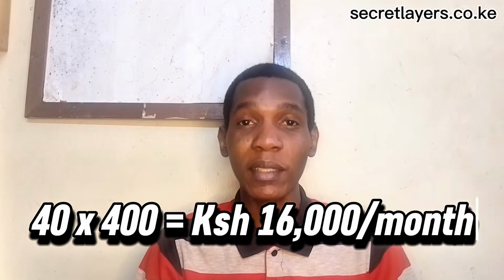And when you switch that back to trays, you take the 1200 divided by 30, you get 40 trays per month. And remember our price per tray assumption of 400. So per month, 40 trays of eggs multiplied by 400 shillings per tray gives you 16,000 shillings as the revenue, or the total sales from the eggs you get from your birds.